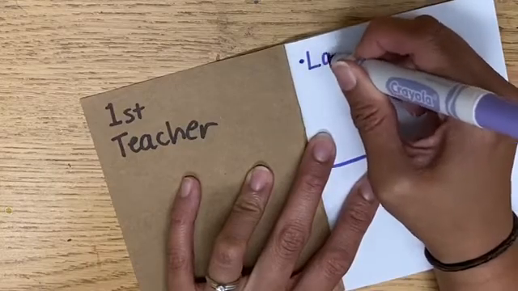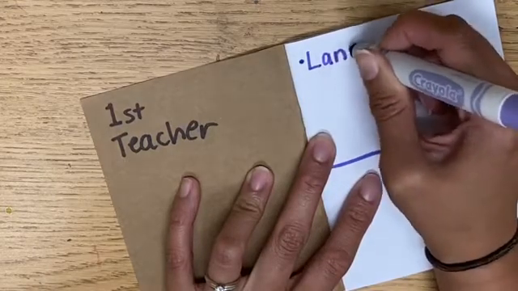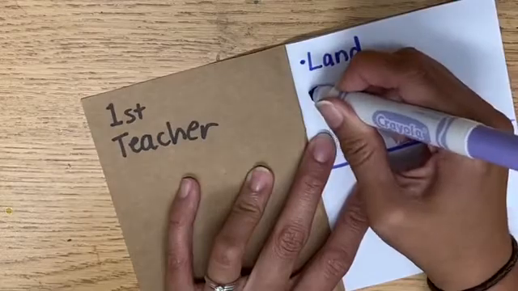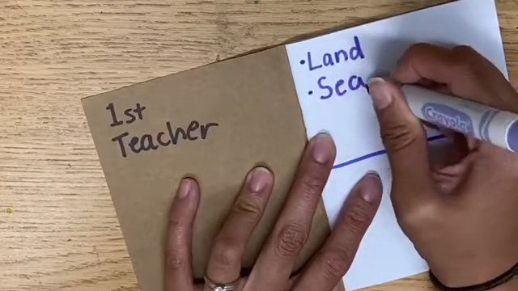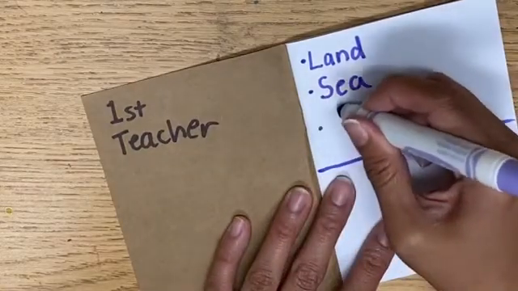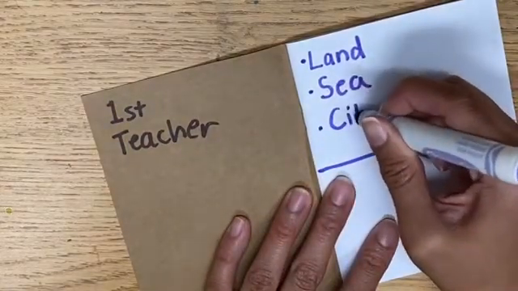Land, L-A-N-D, sea, S-E-A, like the ocean, and city.